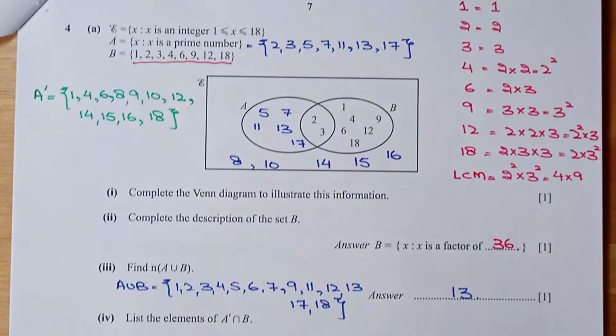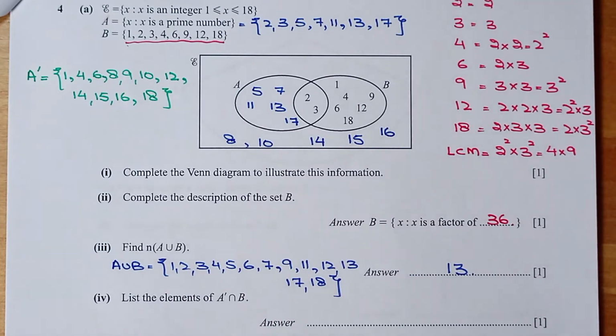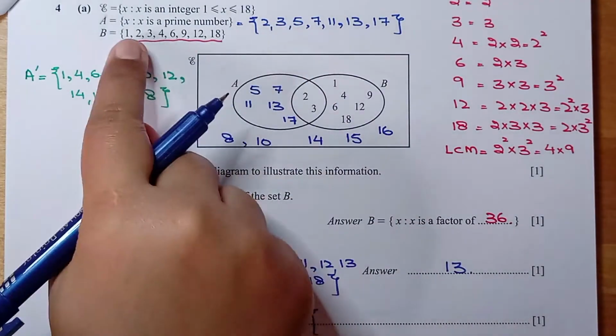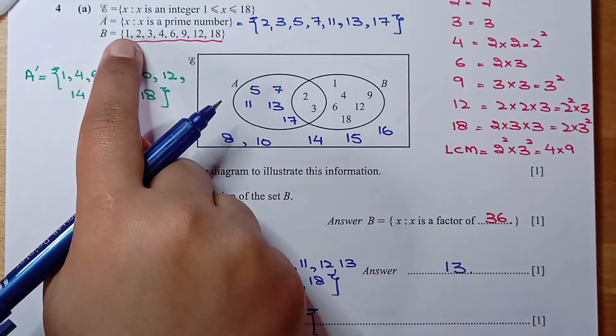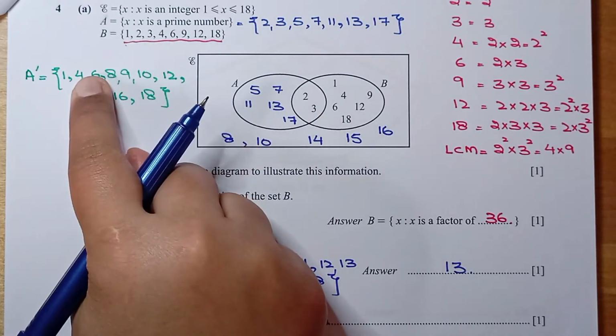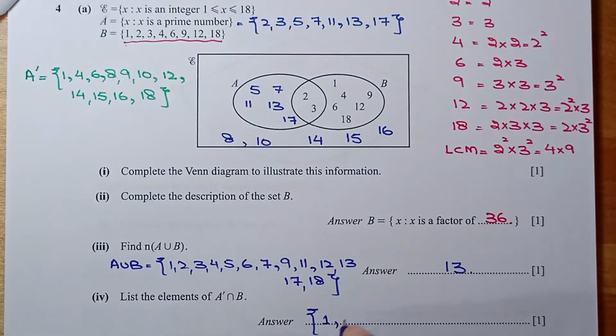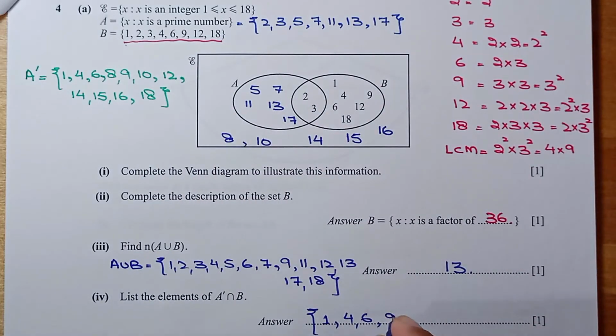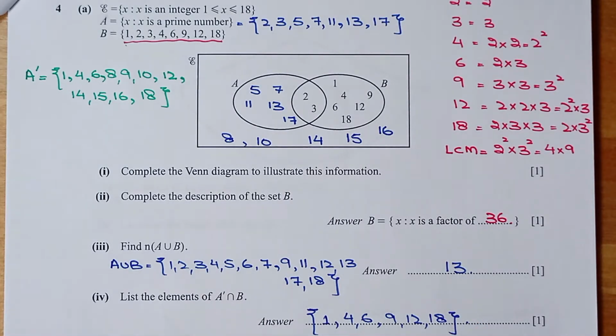Now let me find its intersection with B, and we need to list their elements. So A complement intersection B, this is A complement and this is set B. What are the common numbers? 1 is common in both. 2, 3, then 4 is common, 6 is common, and 9, yes, 9, and 12, and 18. So these are the elements of A complement intersection with B.